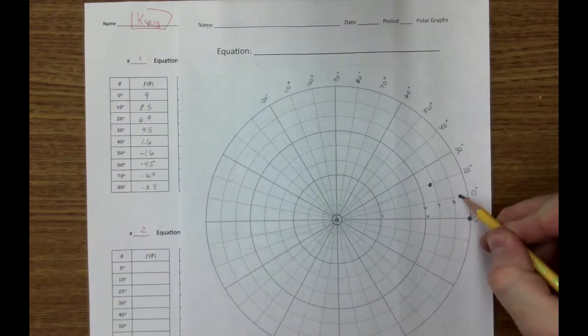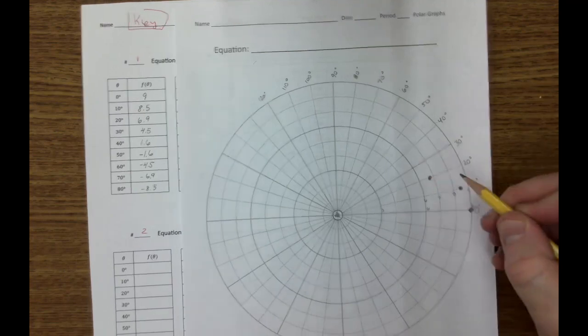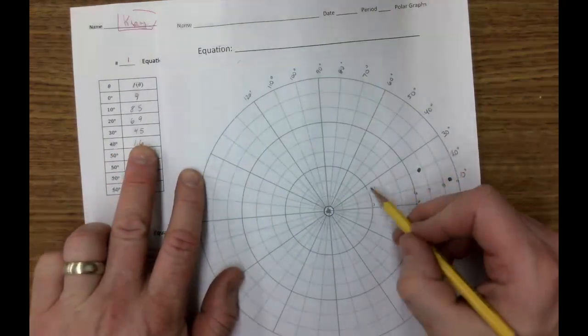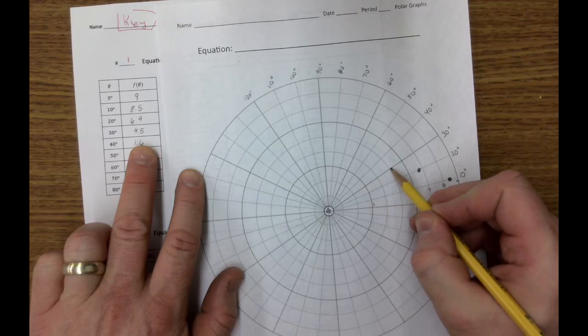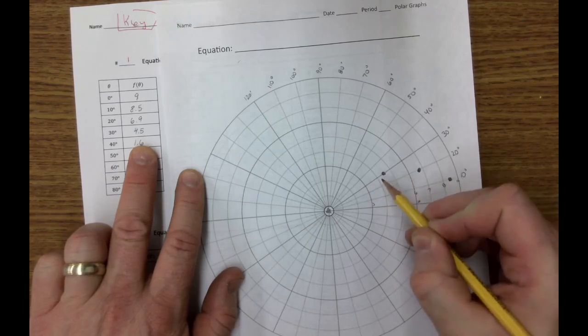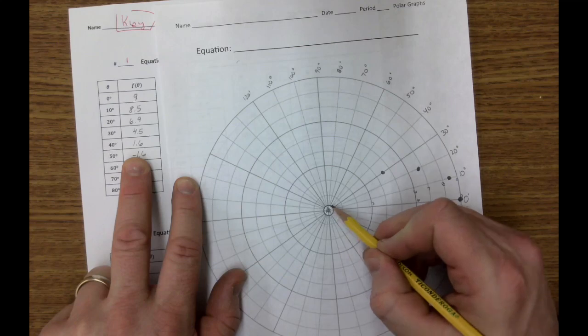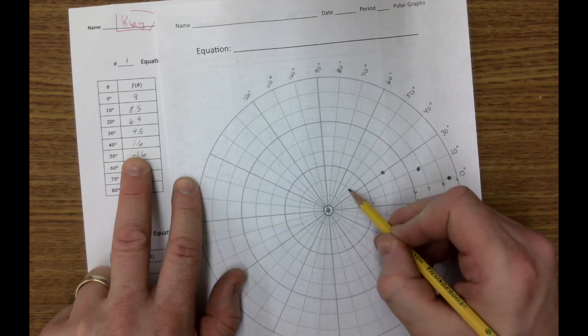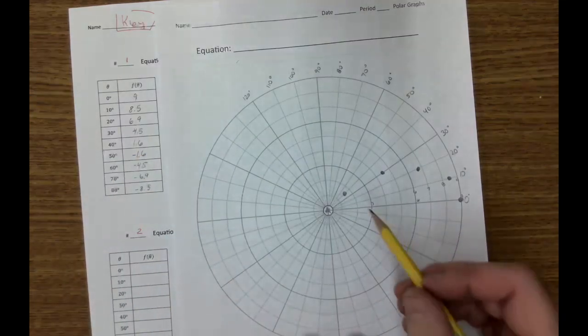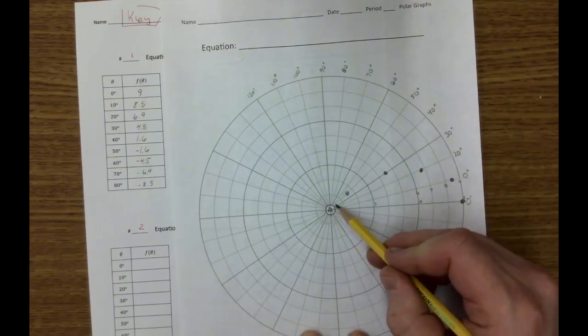Make your points nice and big so they stand out. 30 is 4.5, 3, 4, 5, 4.5. And 40 is 1.6. There's 0, 1, 2, 1.6 is about right here. All right, so you can see that part of the ring right there.